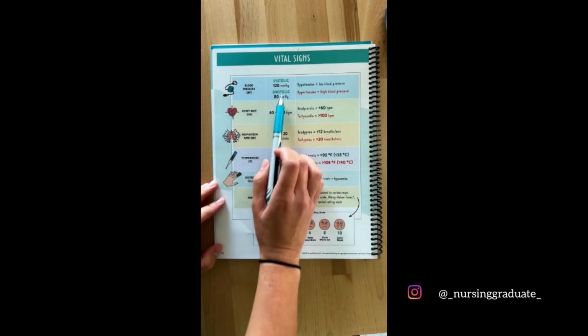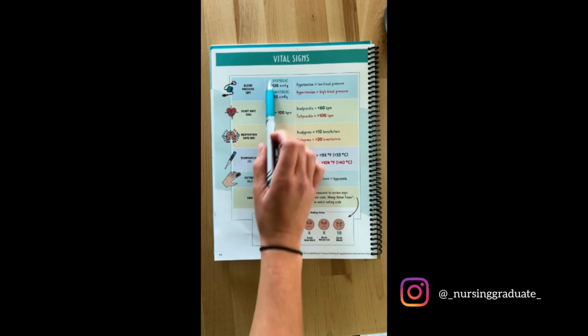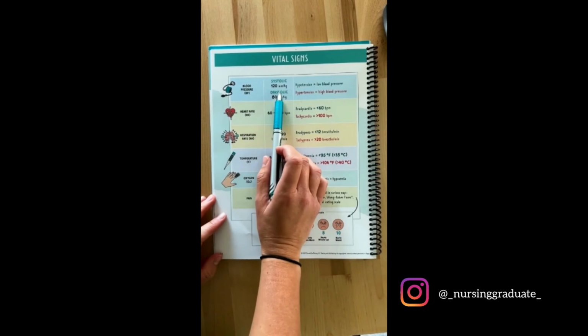A normal blood pressure is 120/80. Now, everyone has their own baseline vital signs, but the NCLEX and nursing exams have to create a gold standard. So a normal blood pressure, according to the NCLEX, is 120/80.